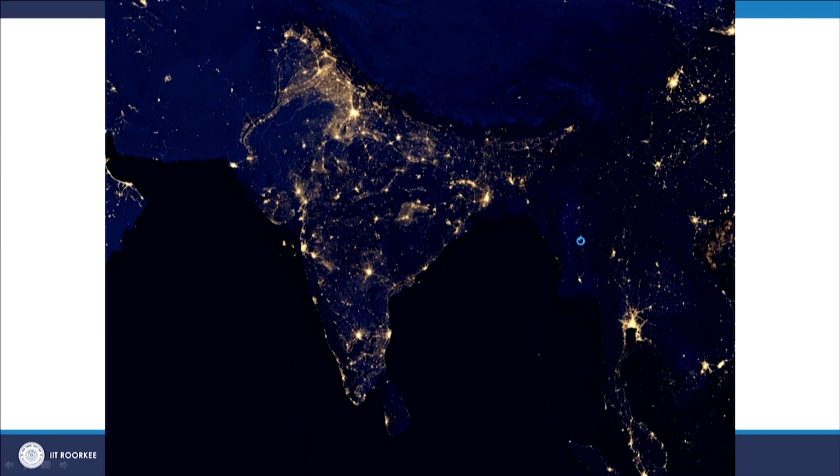This is a picture taken from satellite imagery. It is a night picture, and in this picture you will find what the urban population looks like during night. The more the urban population and the bigger the cities, the more the light emission. So, here you can find the urban settlement. This is one urban settlement area, the Gangetic belt, and also in the far south you will find urban settlement.